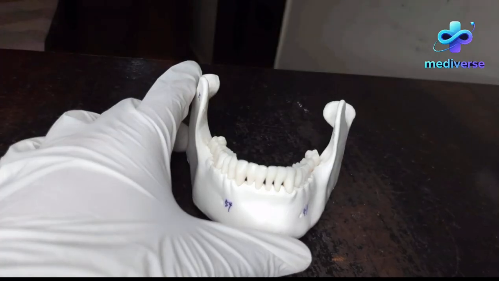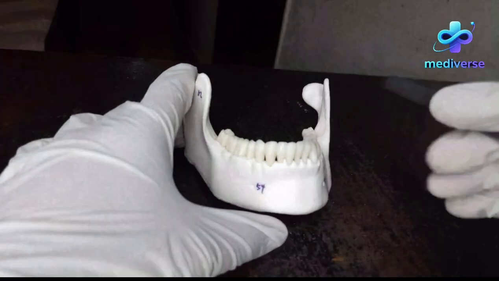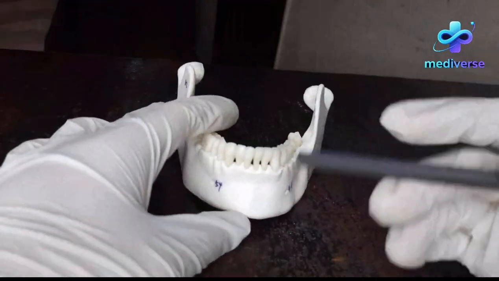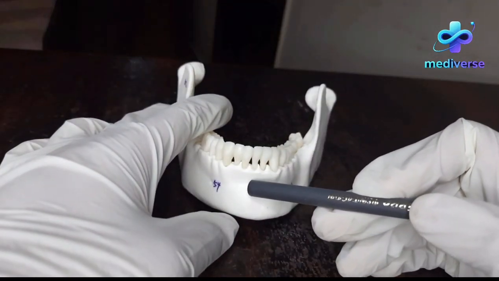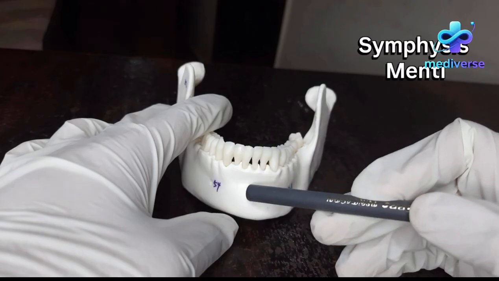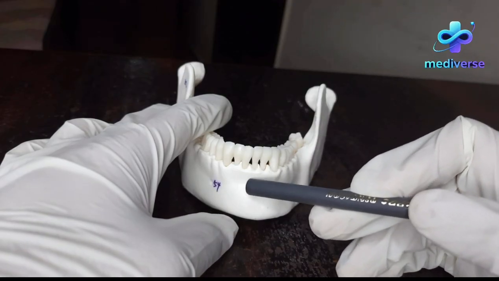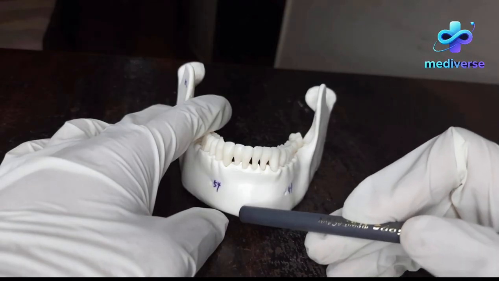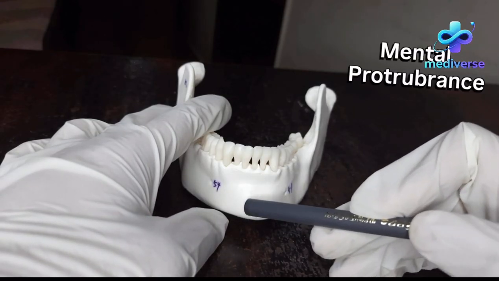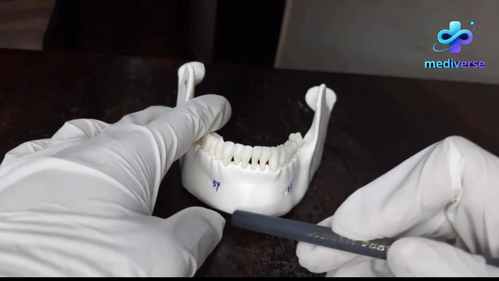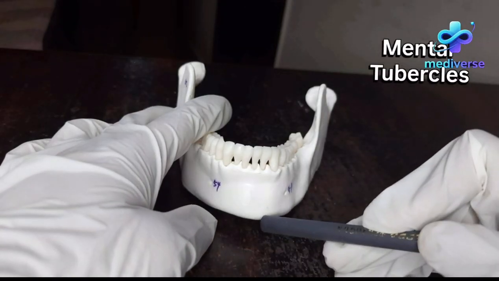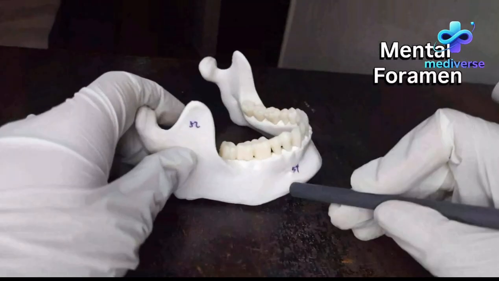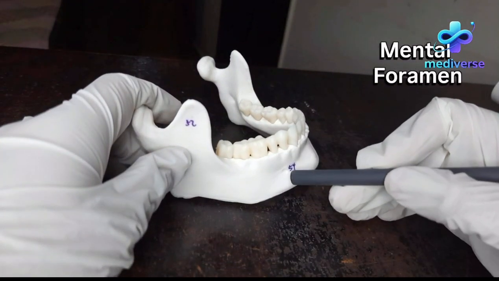Now if you talk about the external surface, the external surface of the body has two halves, the right half and the left half, and both the halves meet in the center and fuse and form the faint ridge that is known by the name symphysis menti, and that symphysis menti expands downwards and forms the part of the chin that is called the mental protuberance, and that mental protuberance is limited on both sides by the mental tubercle. Then there is the presence of the mental foramen on both sides between the premolars.